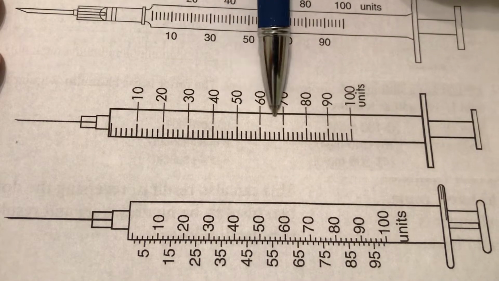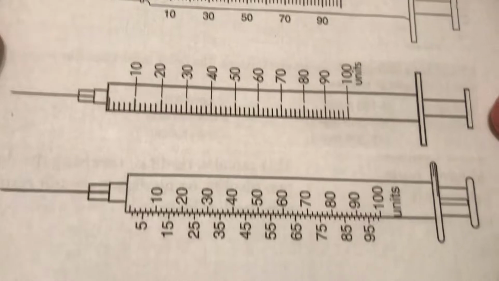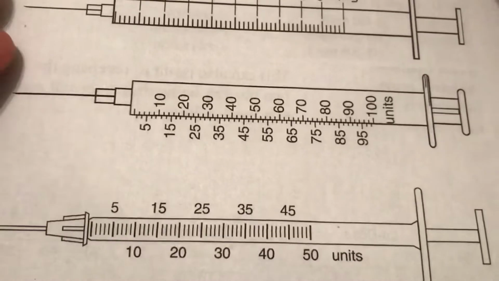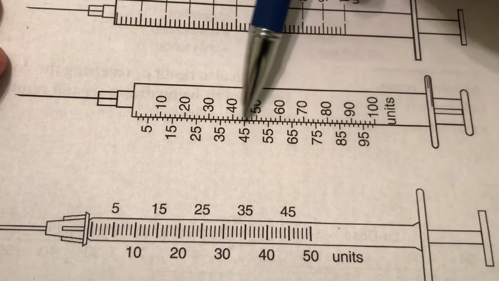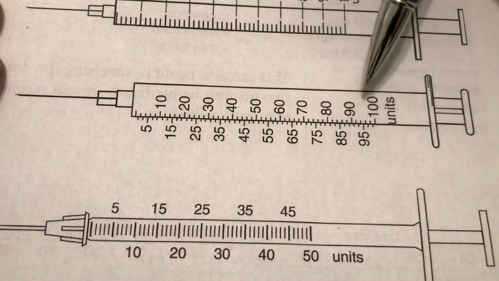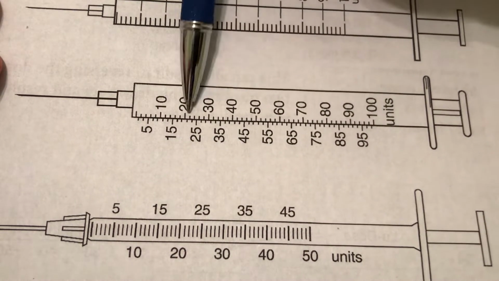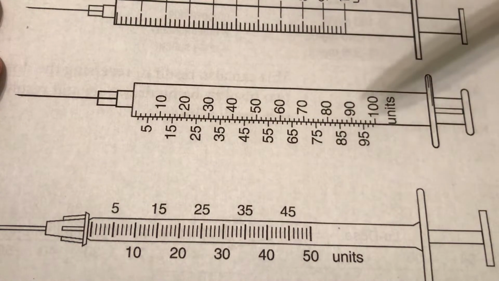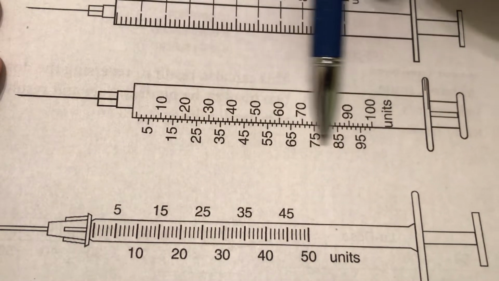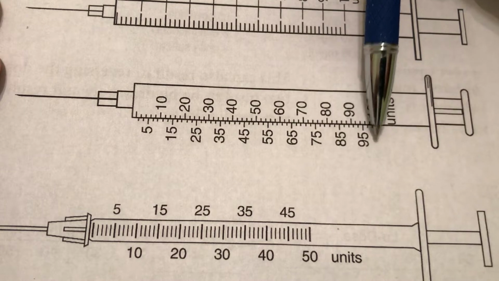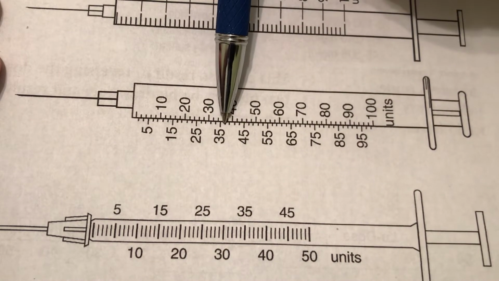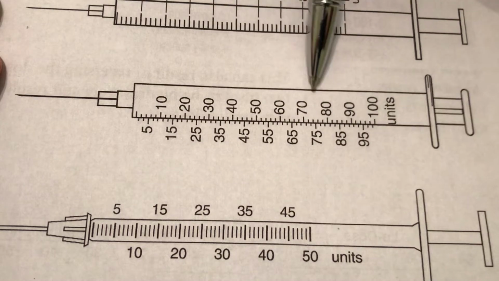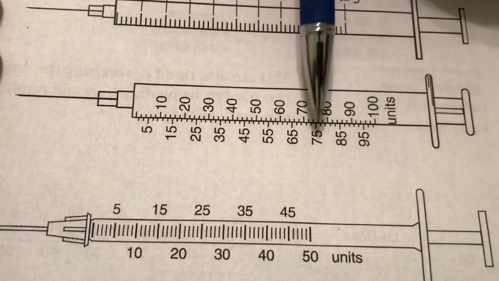So, watch out. Here's another one. It also holds 100. Now, you're not going to have numbers sticking off to the side. What this means is one side of the syringe is marked in even numbers. Flip it over, the other side has odd numbers. So if you're supposed to give 37 units, we'll use the odd side. Given an even number, use the even side.